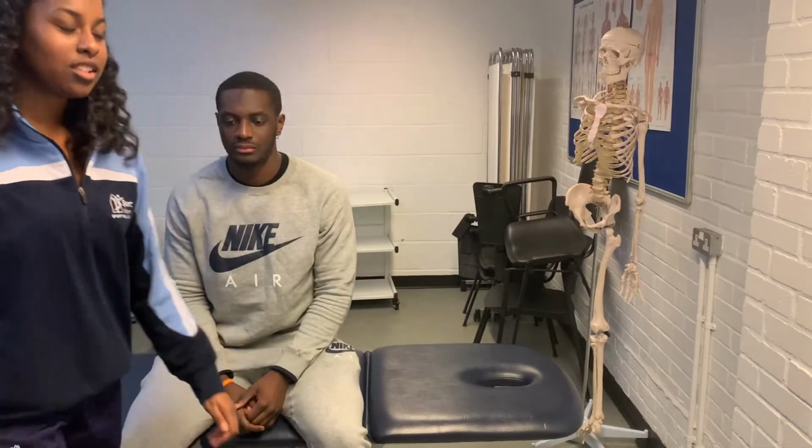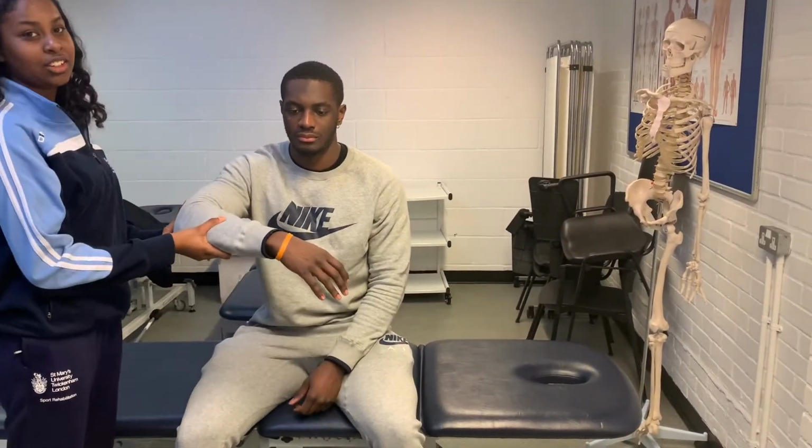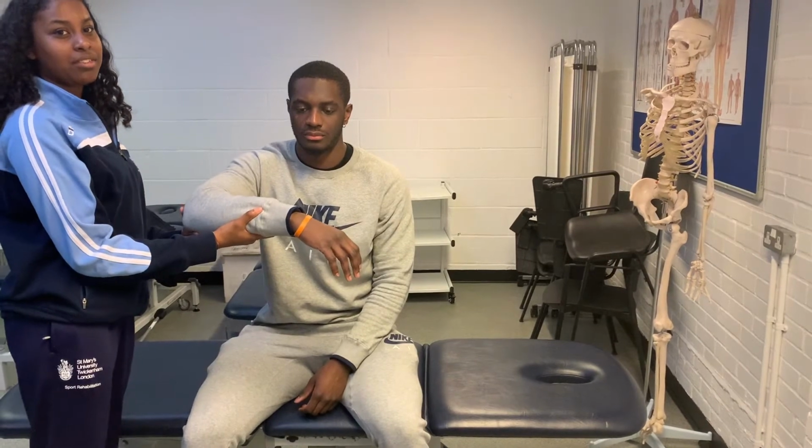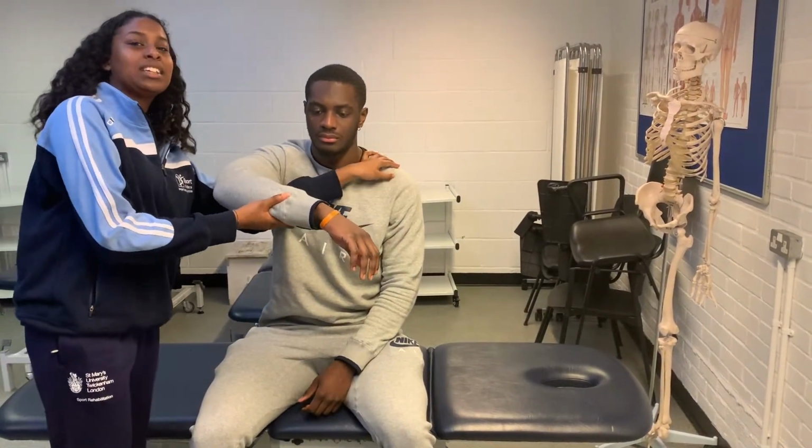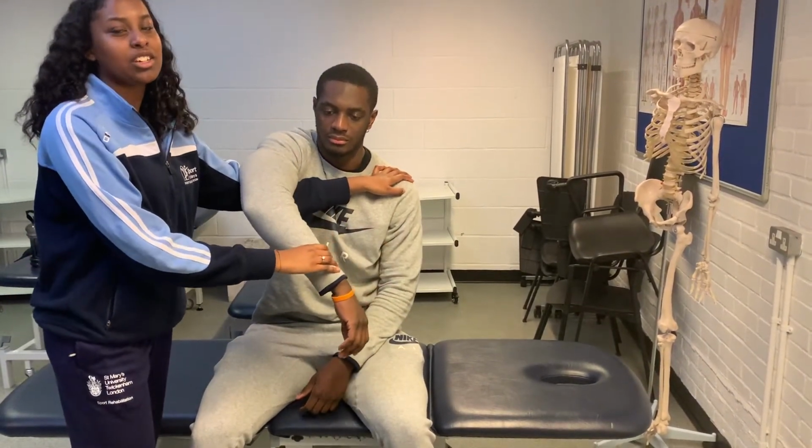The purpose of the Hawkins-Kennedy test is to test for subacromial impingement. It can be carried out with the patient seated or standing. I'm going to place my patient's arm into 90 degrees of shoulder flexion and 90 degrees of elbow flexion. I'm then going to passively internally rotate the patient's arm.